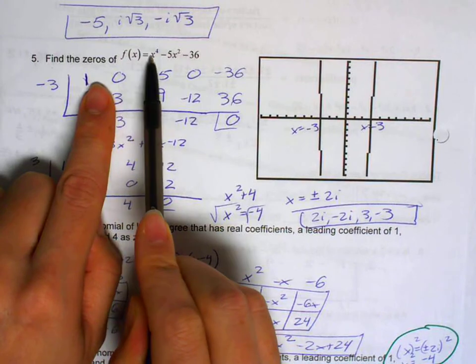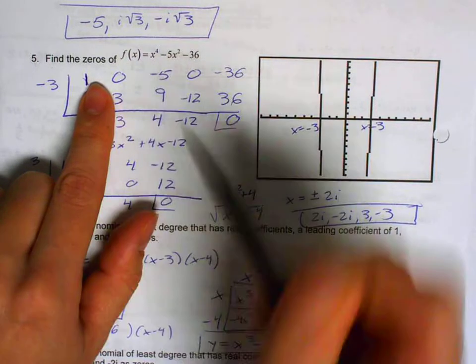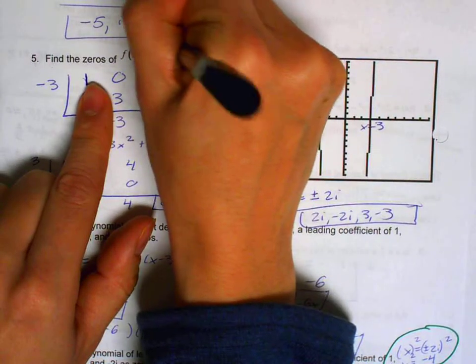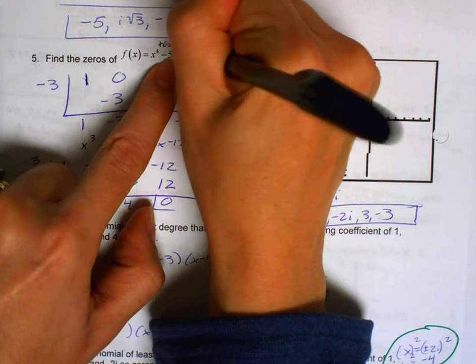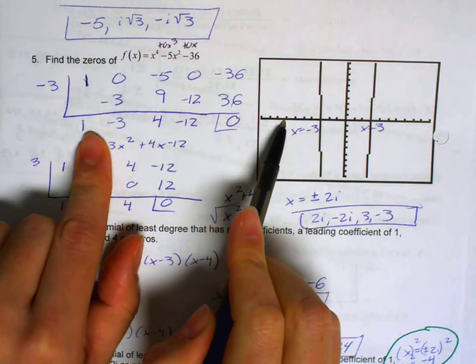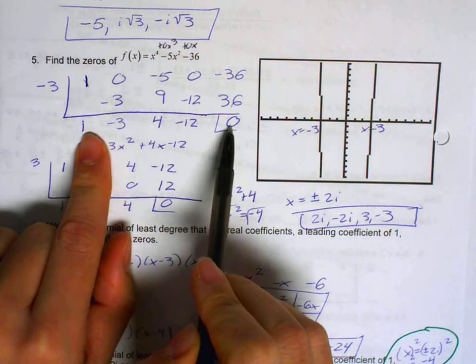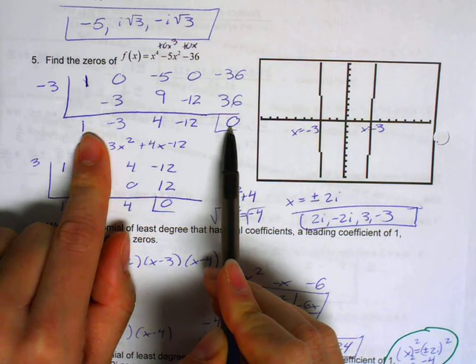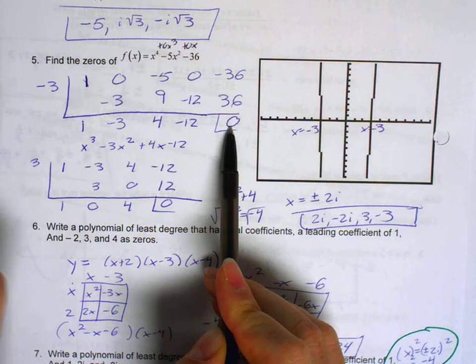So I've got x to the 4th, but I'm missing x to the 3rd. I've got x squared, I'm missing x, and then I have my constant. So I'm going to start with negative 3, and I do my synthetic, I get 0, which if I don't get 0, I made a mistake. Again, because we know it's a 0.